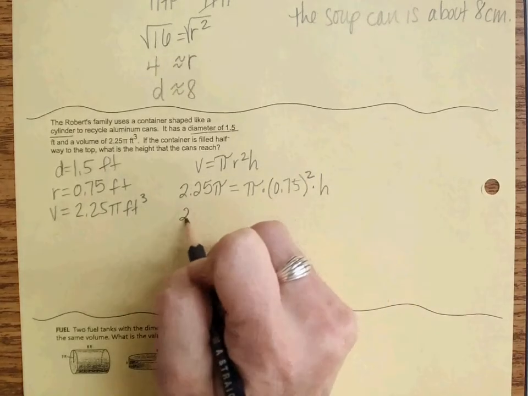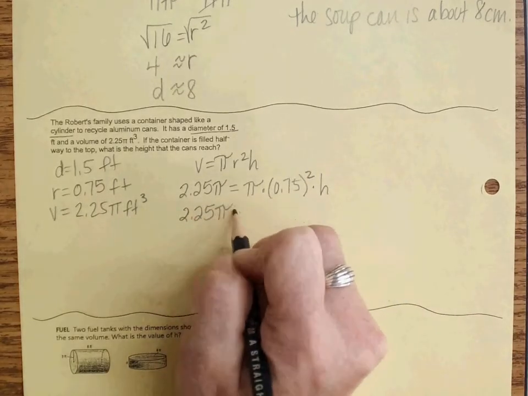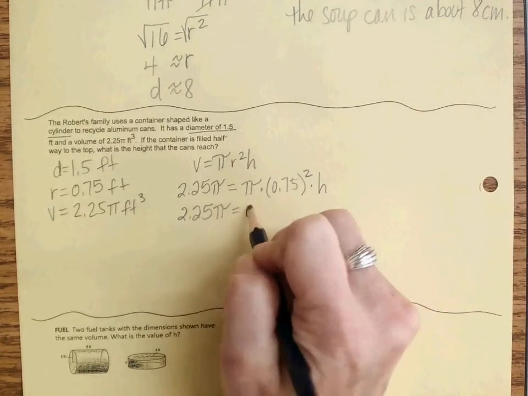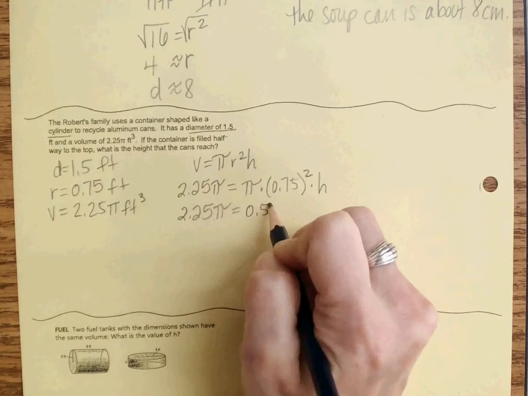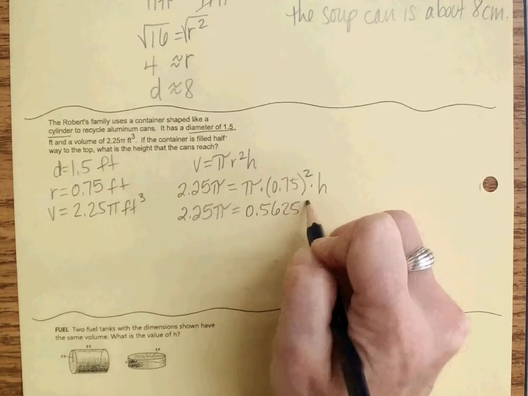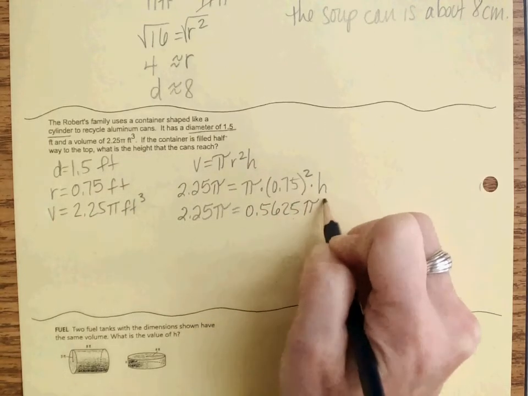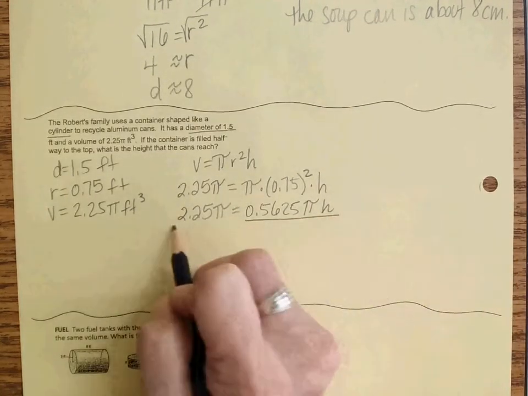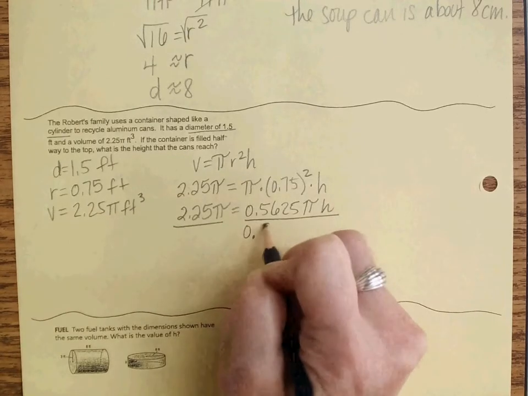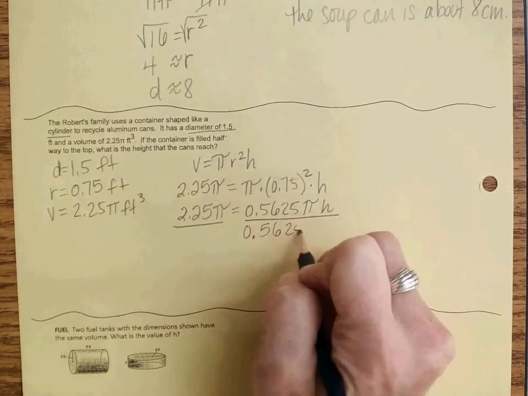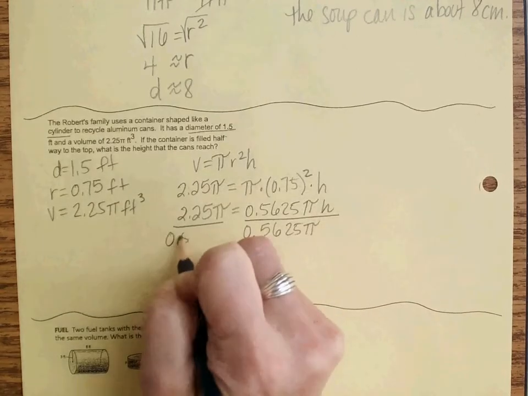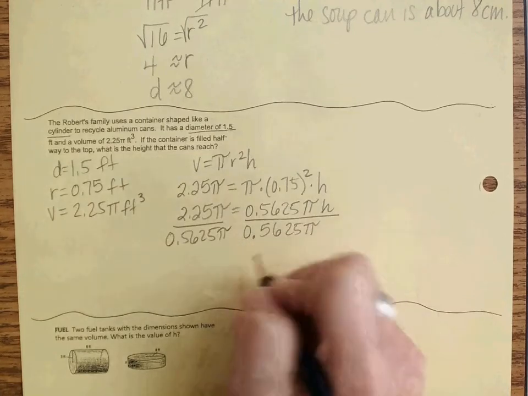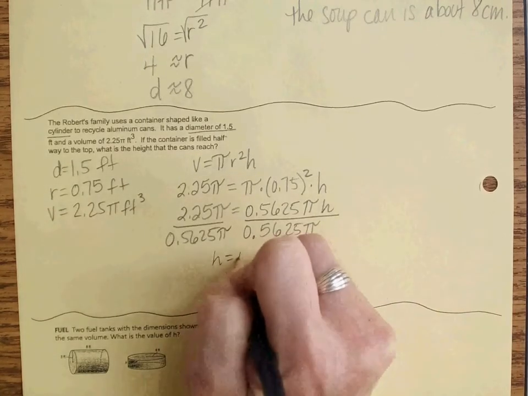My first step is to find 3/4 squared, and I'm going to leave that in a decimal, and that is 0.5625 pi h. Now, to keep solving for h, we'll divide both sides by 0.5625 pi. And we find that h equals 4.